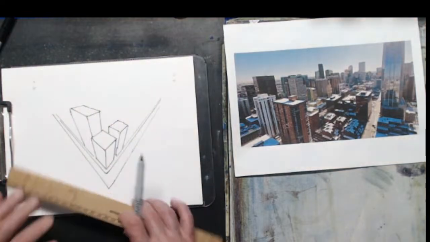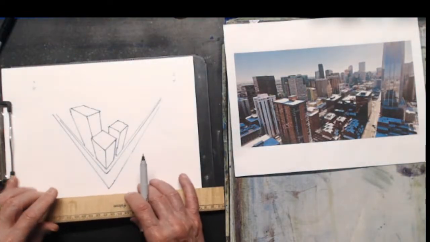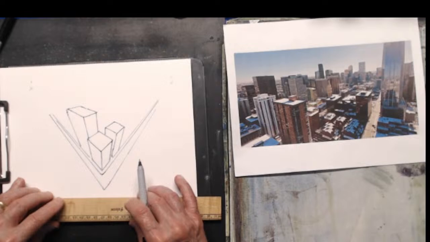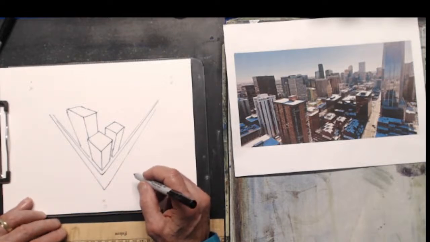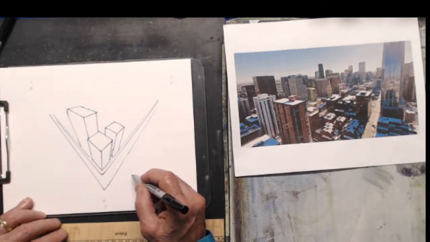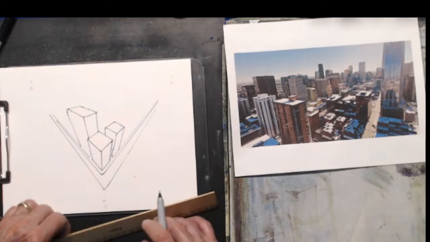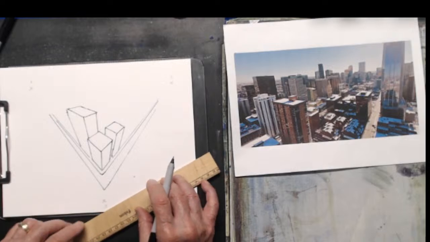Okay. Let's say we came across the street here. I'll do one on this side. Let's say I had a building here. Let's say we'll put the mark right here. So that one's got to come down.